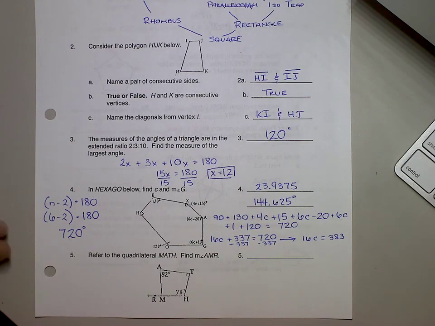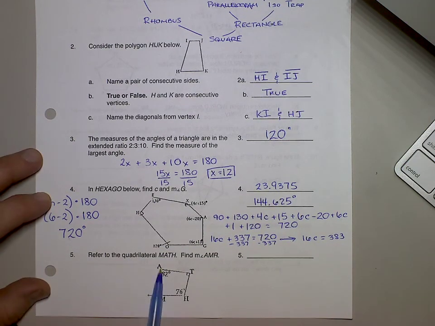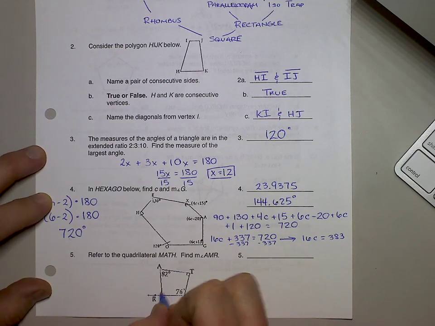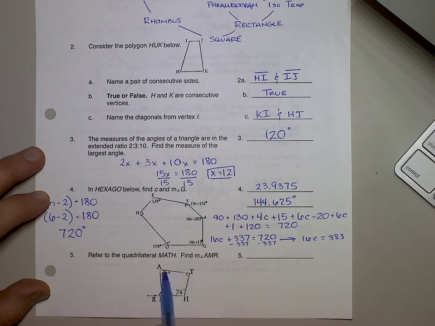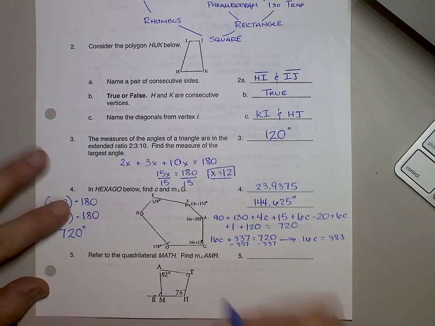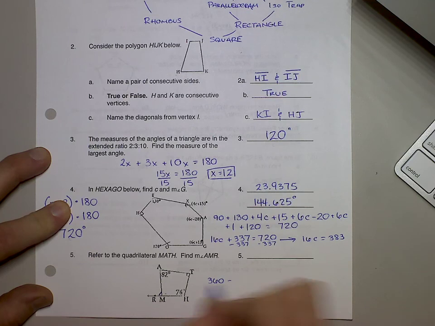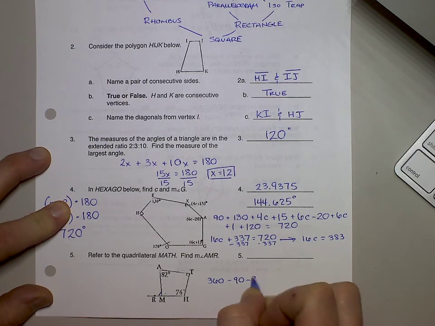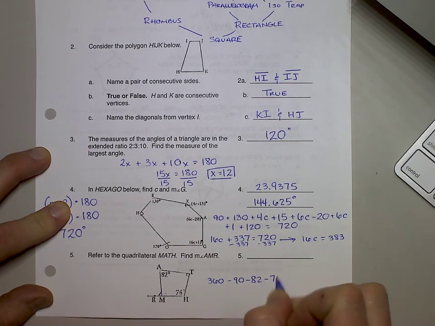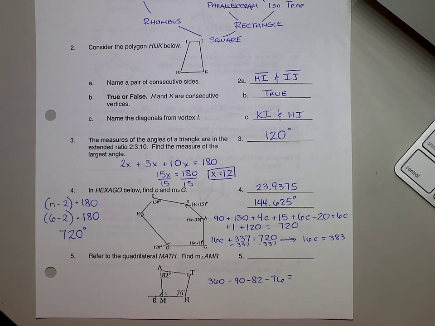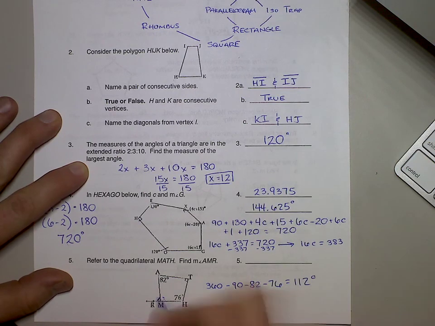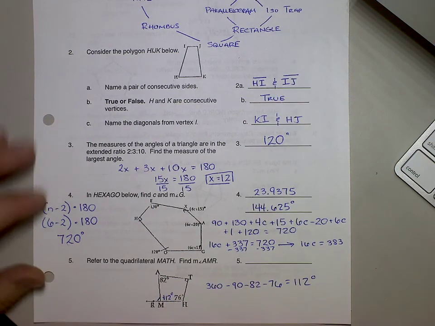Number 5, not as long, thank goodness. We want the measure of angle AMR. That's this external angle. In order to find that, I need to find this internal angle because I know these 4 angles inside my quadrilateral add up to 360. So I'm going to do 360 minus this 90 degree angle, minus this 82 degree angle, minus this 76 degree angle, and I get this angle right here to be 112 degrees. That is this angle inside.